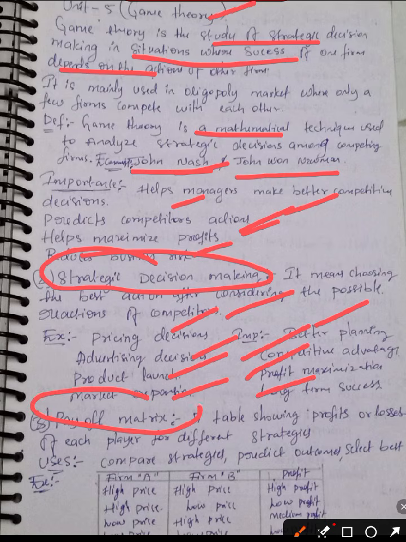Now, let's discuss the payoff matrix. What is a payoff matrix? A table showing profits or losses of each player for different strategies. Uses: compare strategies, predict outcomes, select the best. Example, an assumption problem with firm A, firm B and profit. Firm A high price, firm B high price: high profit.